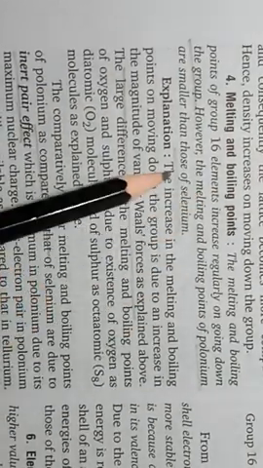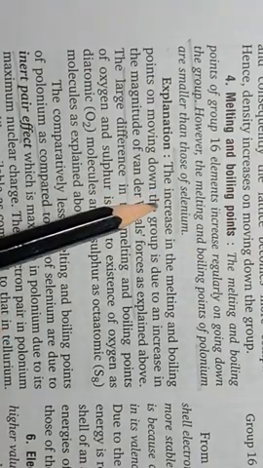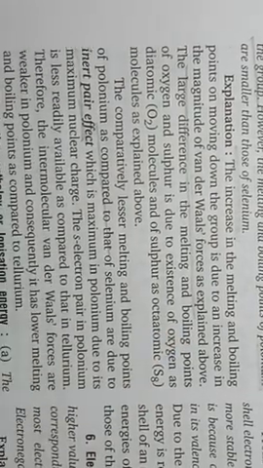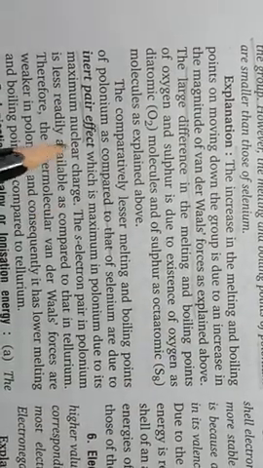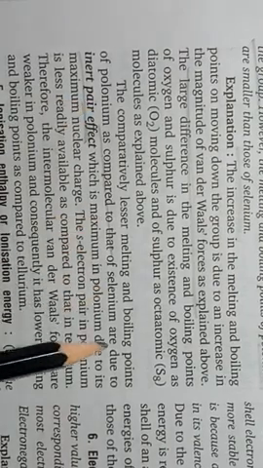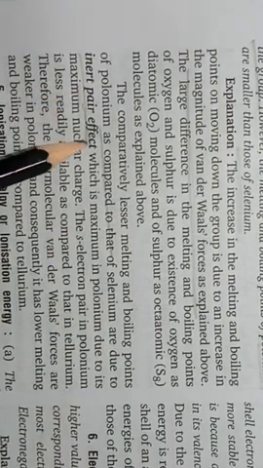Melting point increases from up to down in the group due to increase in van der Waals force of attraction, but the melting point of polonium compared to that of selenium is lesser due to the inert pair effect.